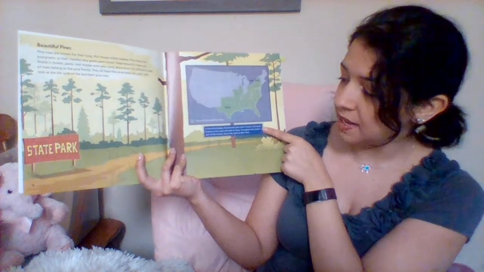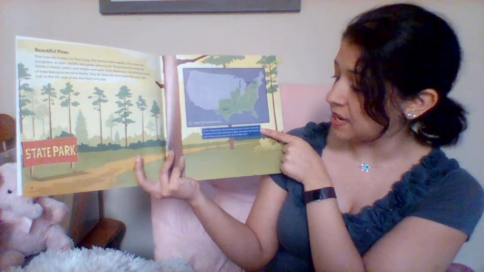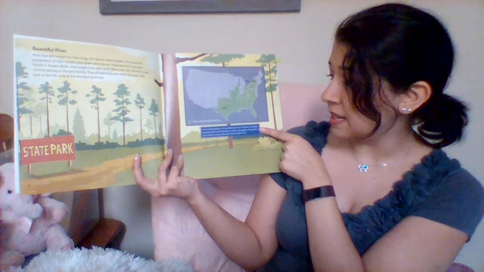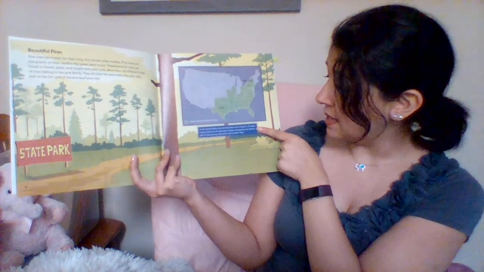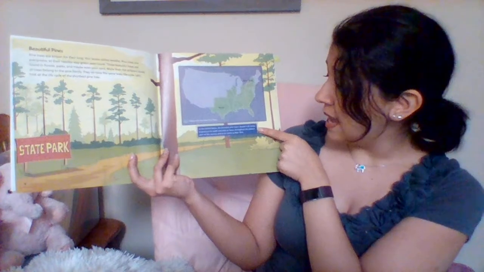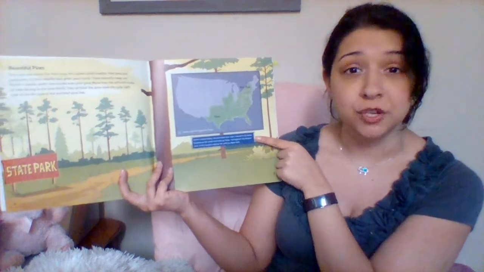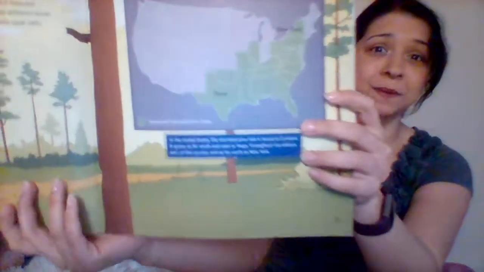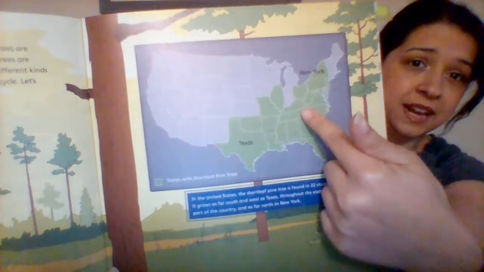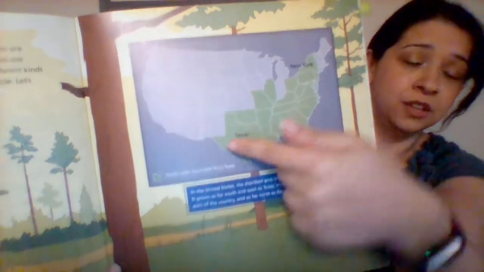It says, in the United States, the shortleaf pine tree is found in 22 states. It grows as far south and west as Texas, throughout the eastern part of the country, and as far north as New York. So here you can see all of this dark green area is where pine trees grow.